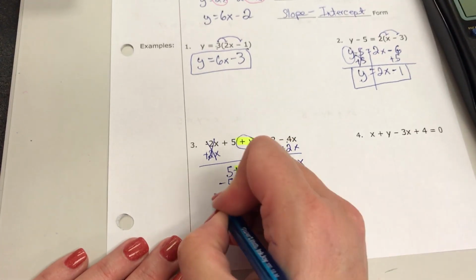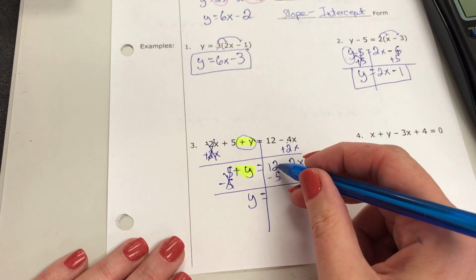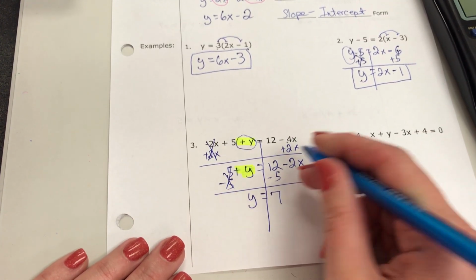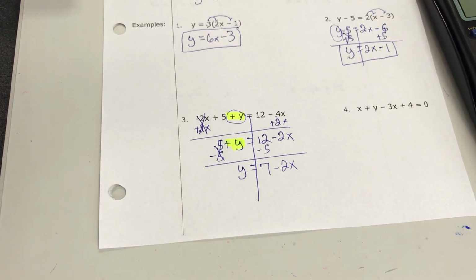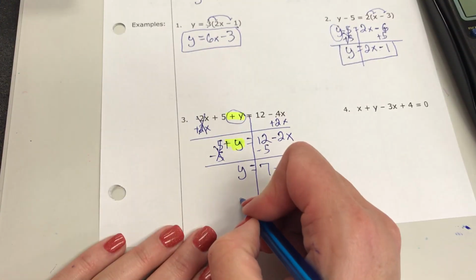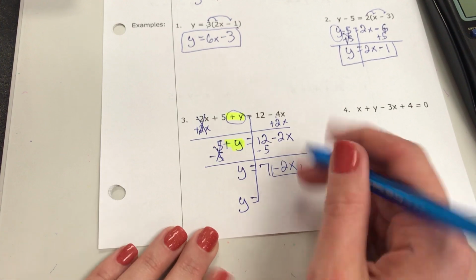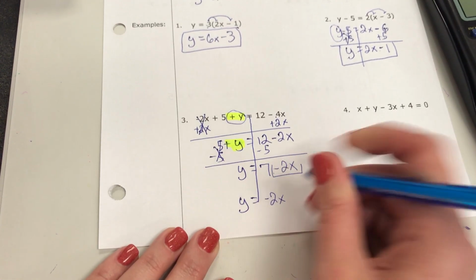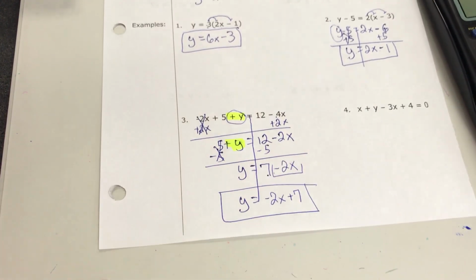Now since it's a number, I have to subtract it from the 12. y equals 12 minus 5 is 7 minus 2x. Now, we are in slope-intercept form right now, but we're not in the correct version of it, okay? So we just want to rewrite it. You have to make sure that that negative stays with that 2. So it's negative 2x. This 7 is positive, so it's a plus 7. Just make sure you keep the appropriate sign with the appropriate number, okay?